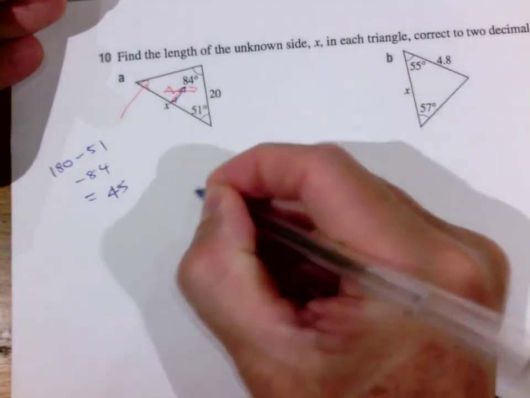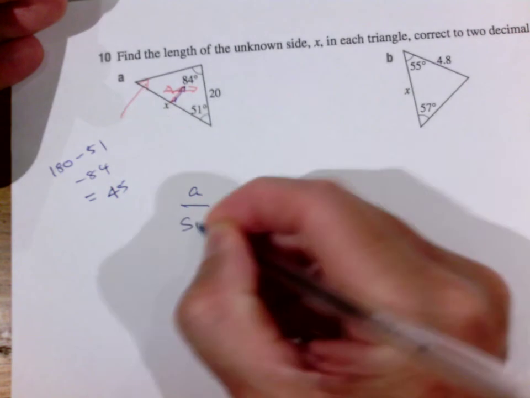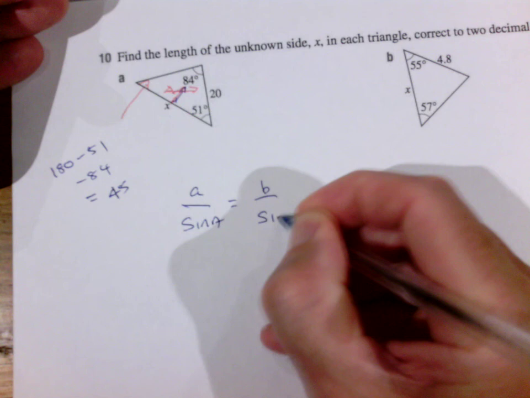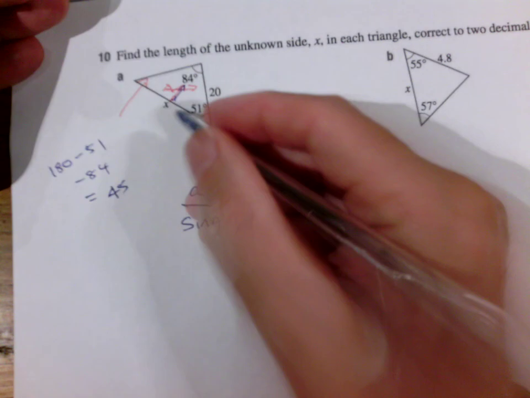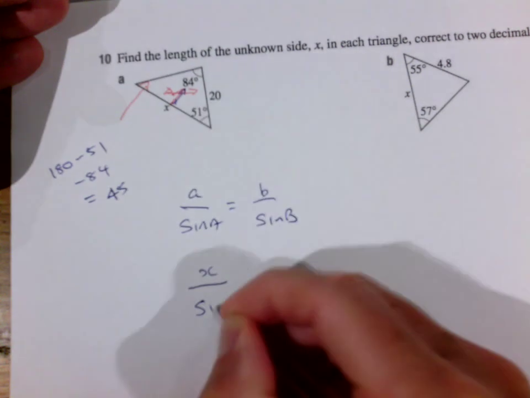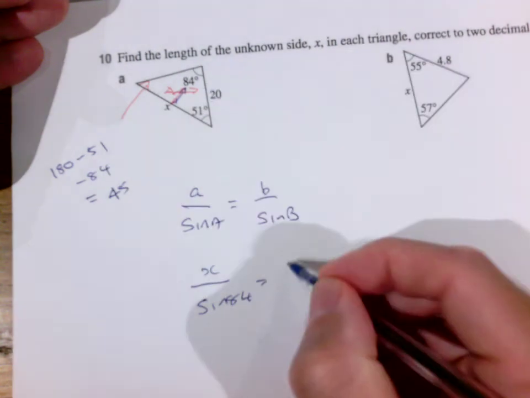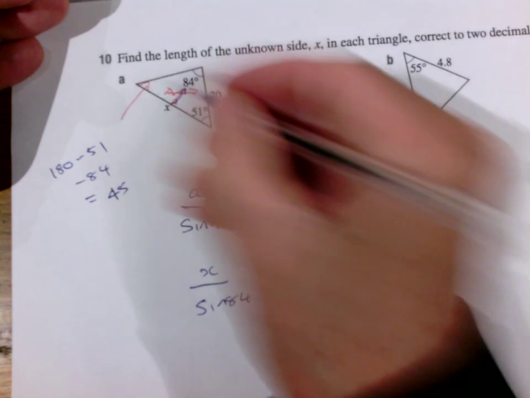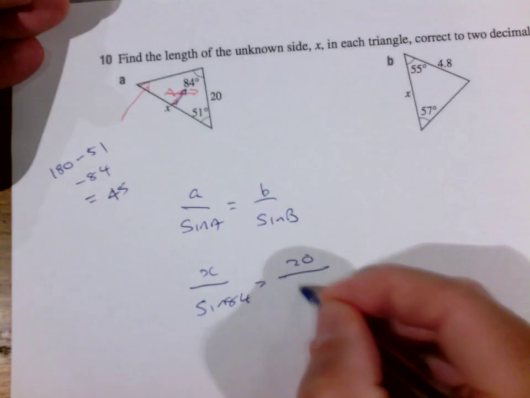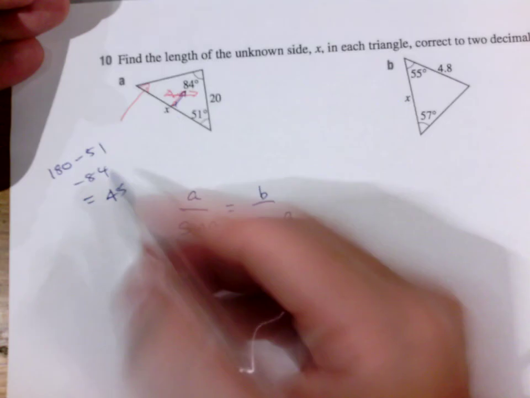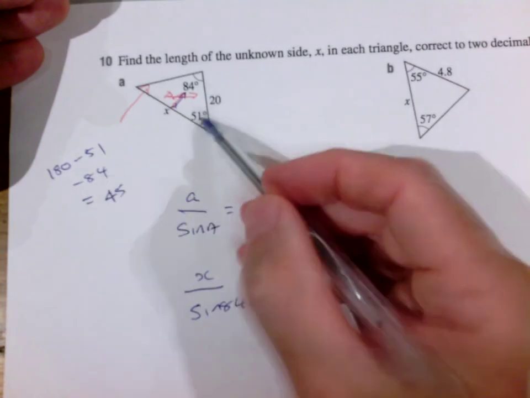Okay, off I go. a on sine A equals b on sine B. So it's x, missing one, on the sine of 84 equals 20 on the sine of 45. We've said that angle is 45 because we worked that out from the angle sum of the triangle. Cool. Let's finish it off then.